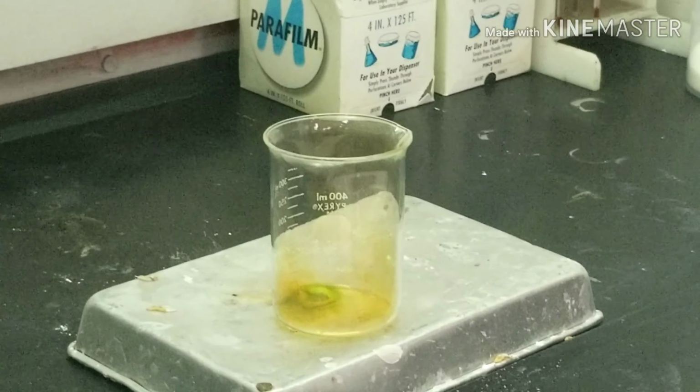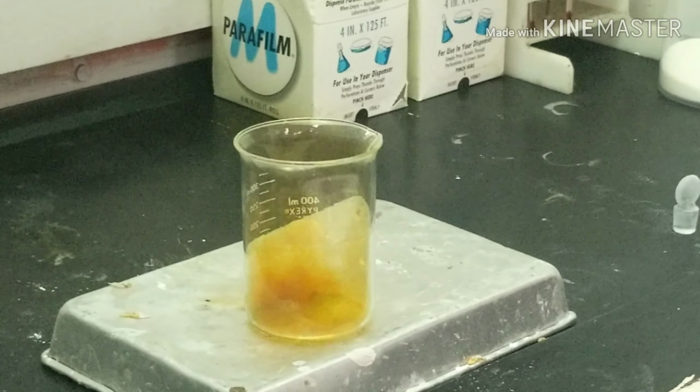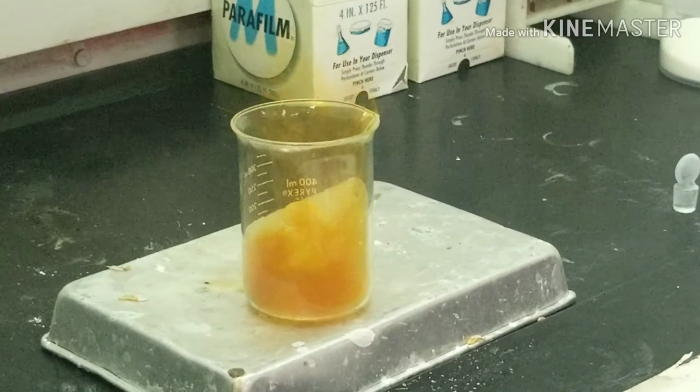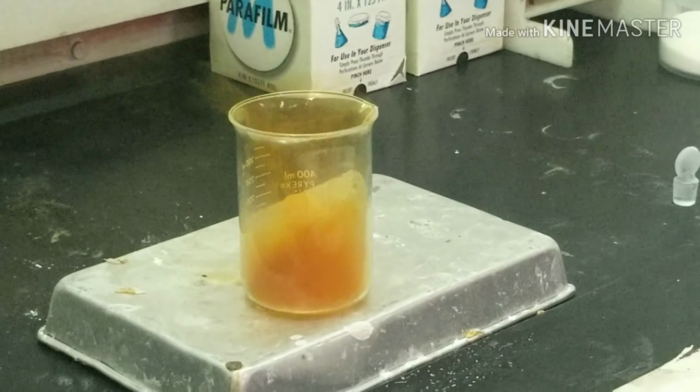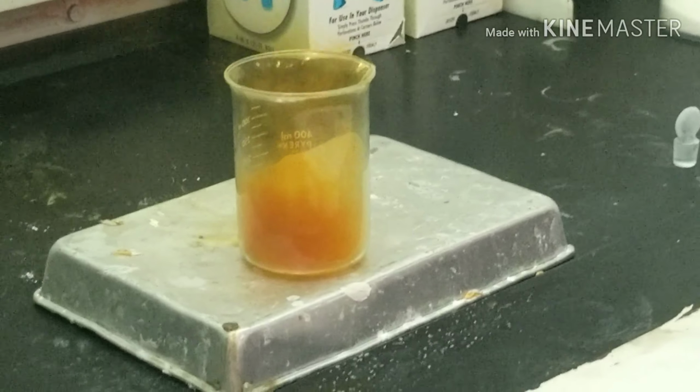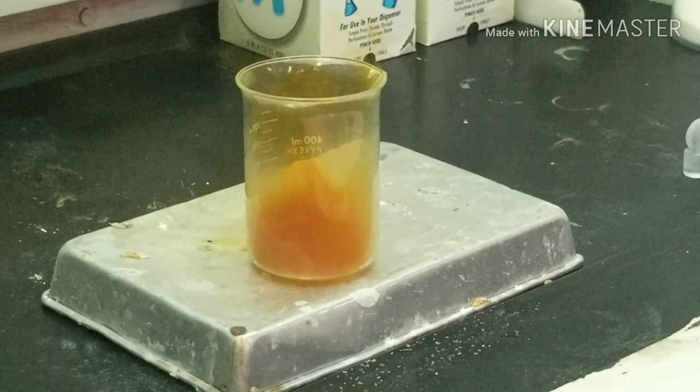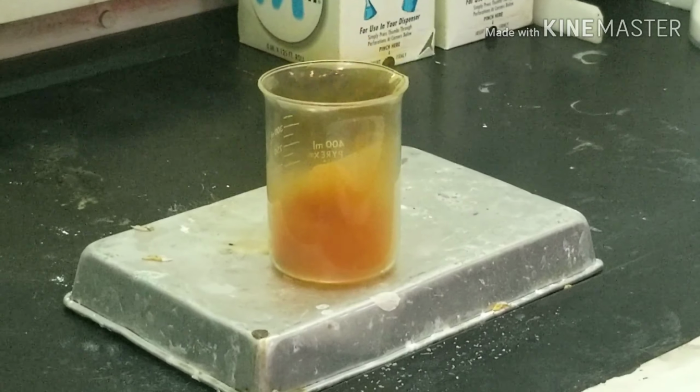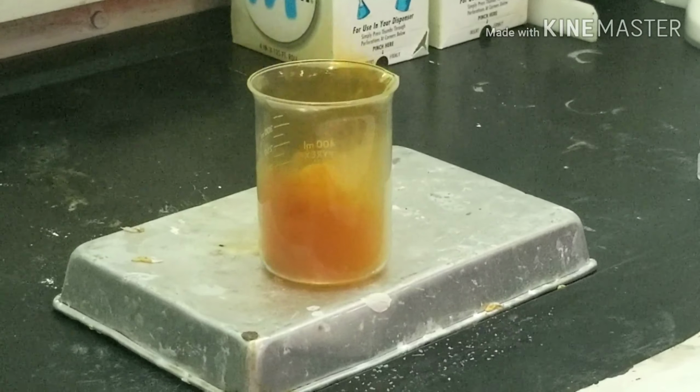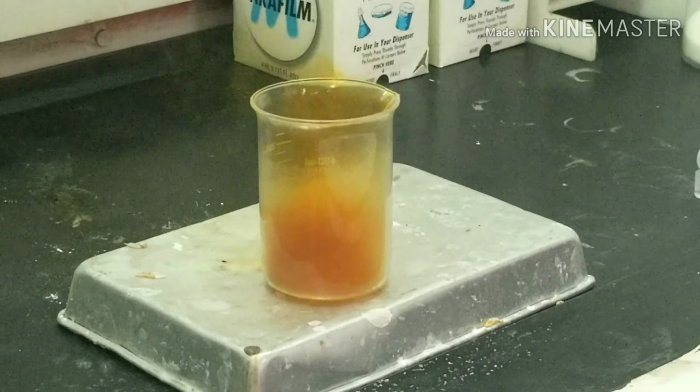We're starting to see a little brown gas. That's that nitrogen dioxide gas. Certainly, we want to have the fume hood on like we do in this reaction. We don't want to breathe in that gas. Exothermic as well. That would be fairly warm at this point.